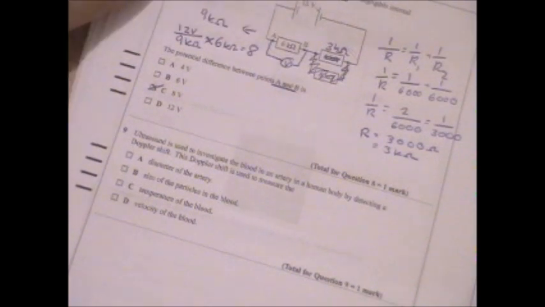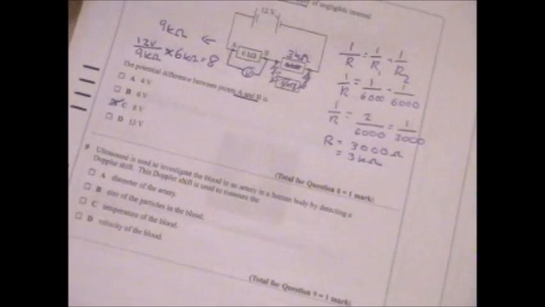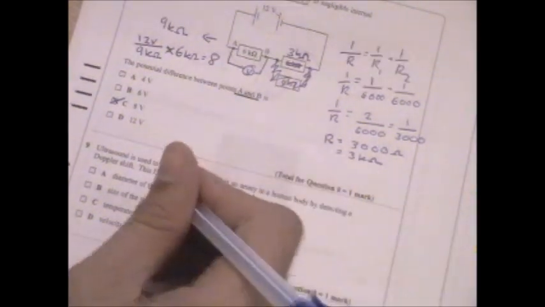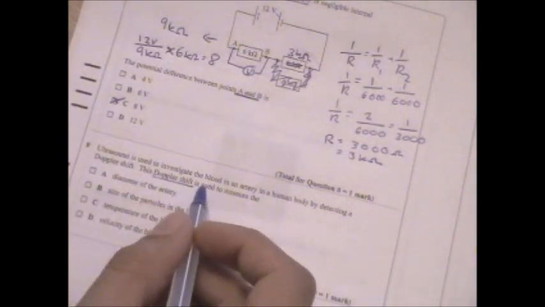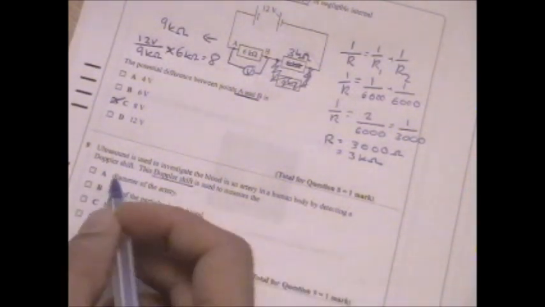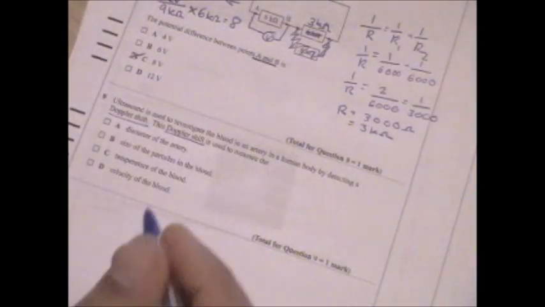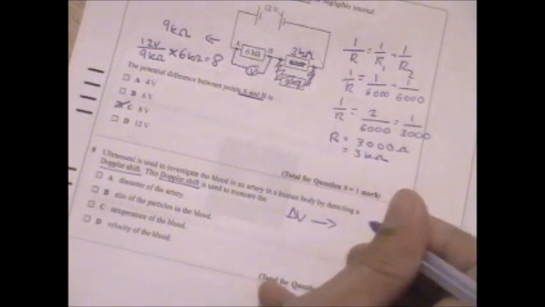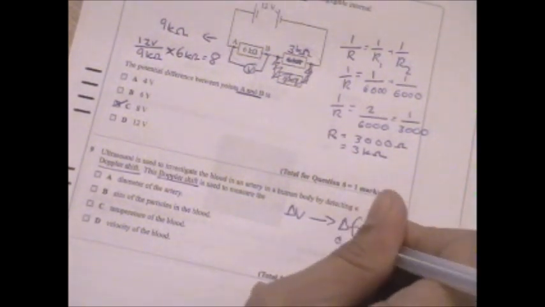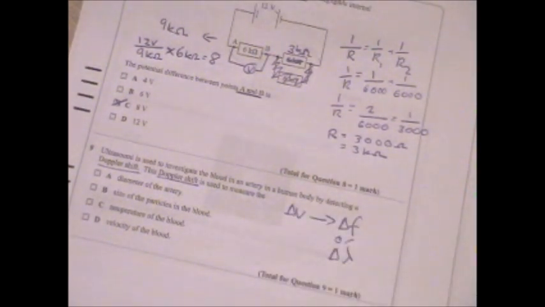The next question is about Doppler shift. Now we're fully aware that Doppler shift is to do with objects where there's relative motion, and that leading to an observable change in frequency or wavelength. It says ultrasound is used to investigate the blood in an artery in the human body by detecting a Doppler shift. The idea is a change in velocity leads to a change in frequency or a change in wavelength. So we're looking for frequency, wavelength, or velocity.